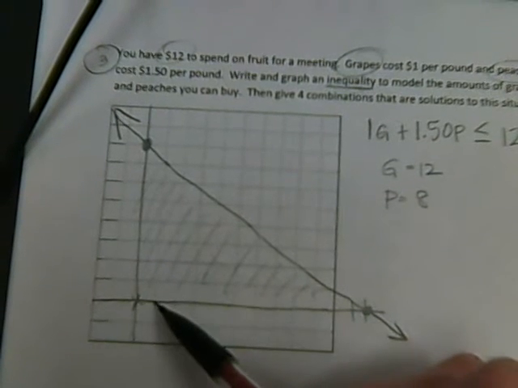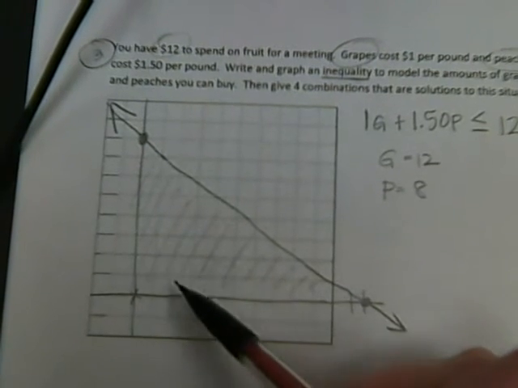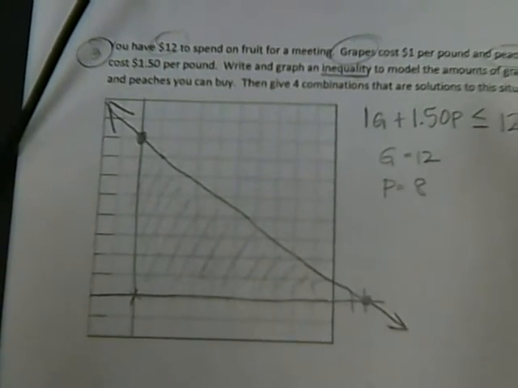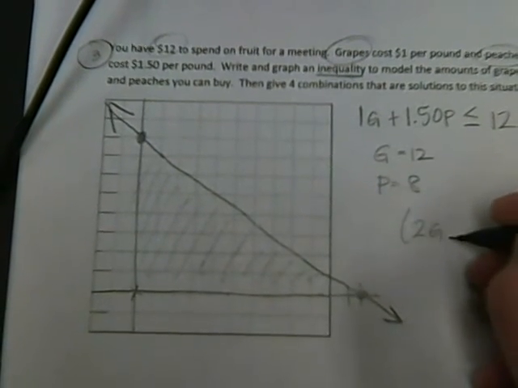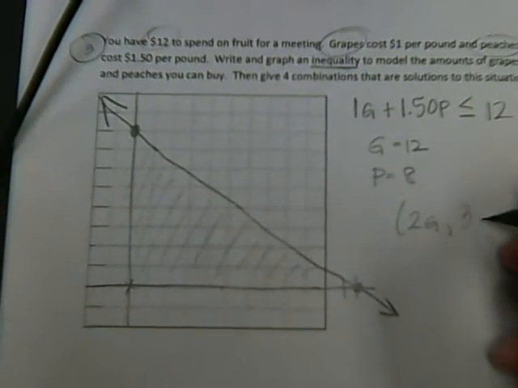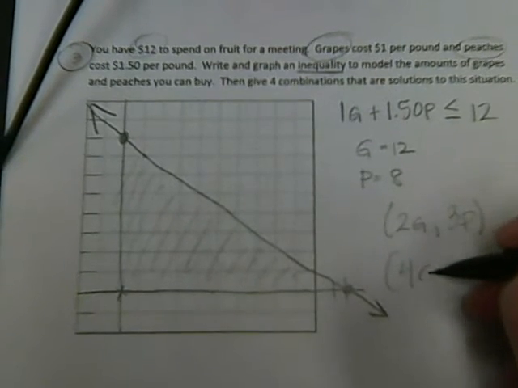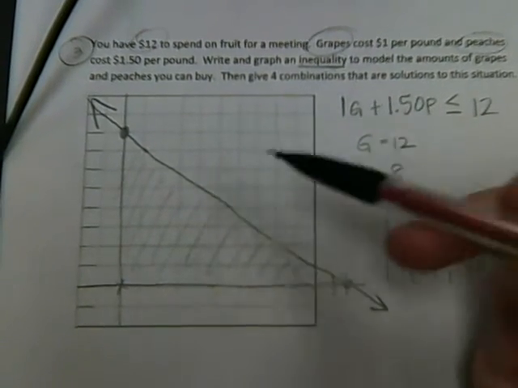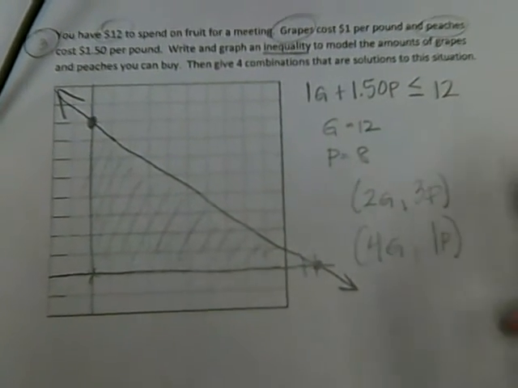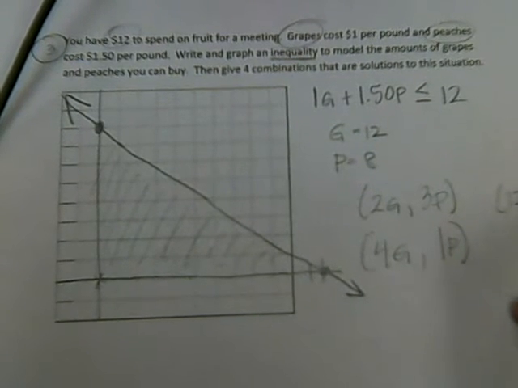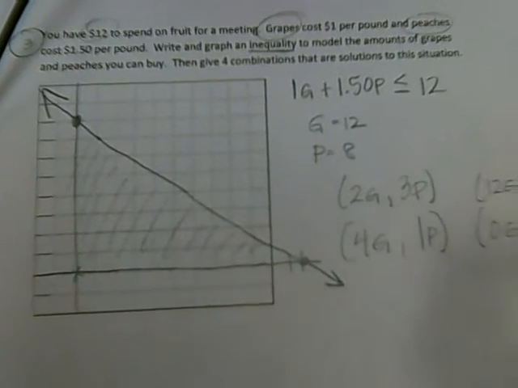So you could buy 1 pound and 1 pound. You could buy 1 pound and 2 pounds, 1 pound and 3 pounds, 2 pounds and 5 pounds. It doesn't matter as long as it's in that shaded region. But remember, you have to label. So 2 pounds of grapes and 3 pounds of peaches, 2, 3. 4 pounds of grapes, 1 pound of peaches, 4, 1. And we need 4 of those. We could say 12 grapes and 0 peaches. And we could say 0 grapes and 8 peaches.